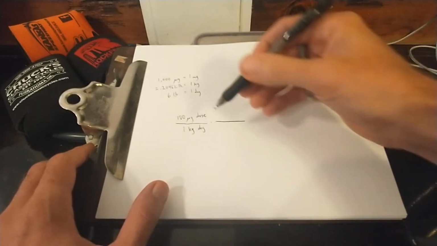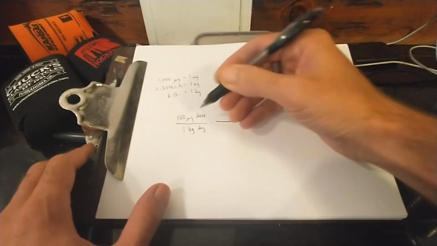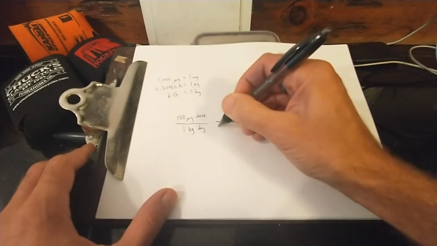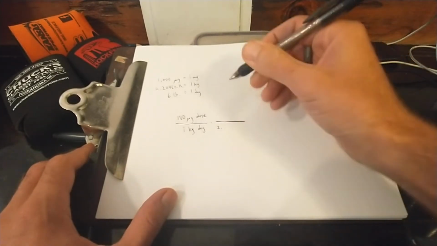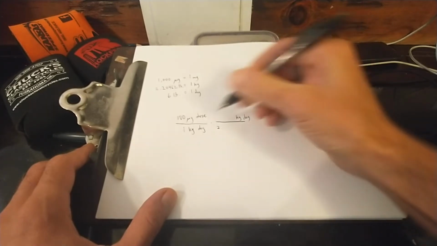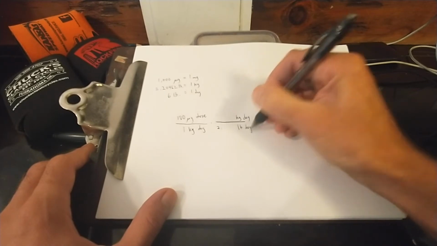So let's go ahead and just get rid of our kilograms because we did our measurements in pounds. The reason I know that I'm doing that is because I've got kilograms of dog. I want to cancel that out, and I want to turn it into pounds of dog.